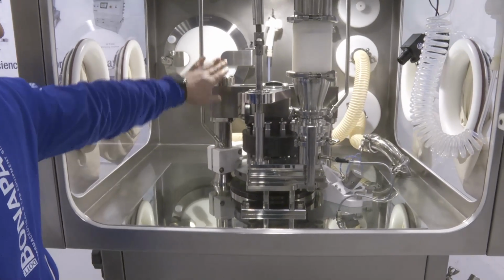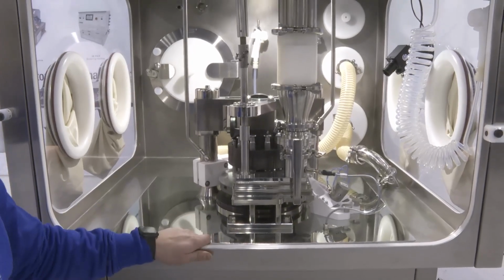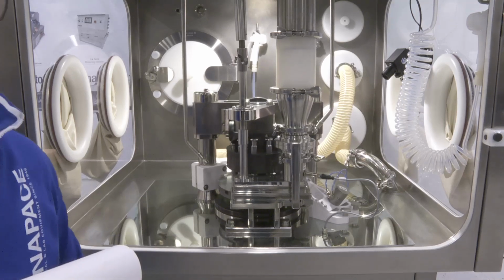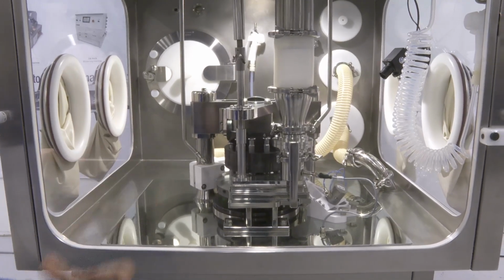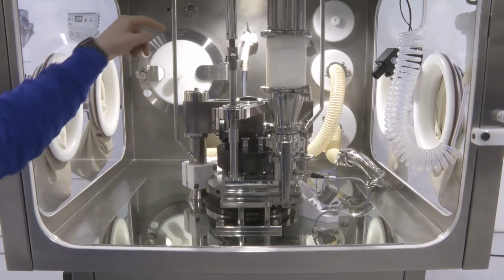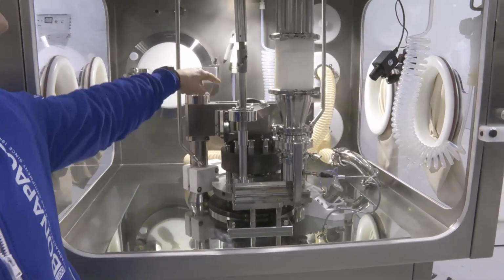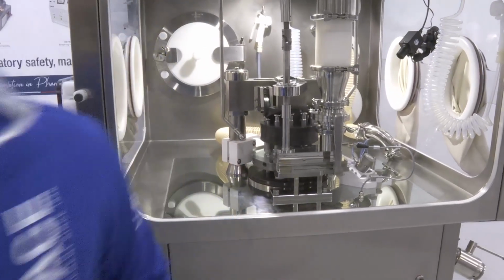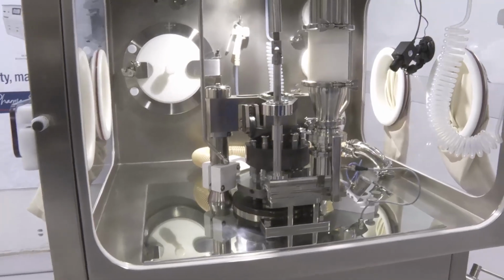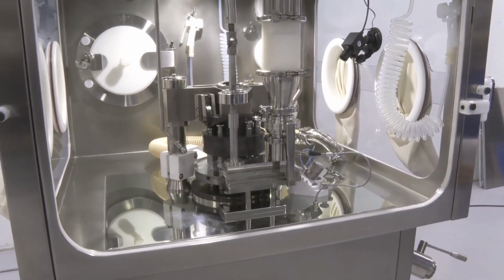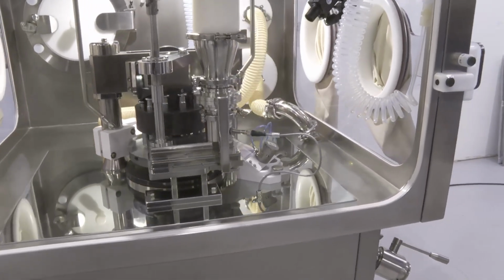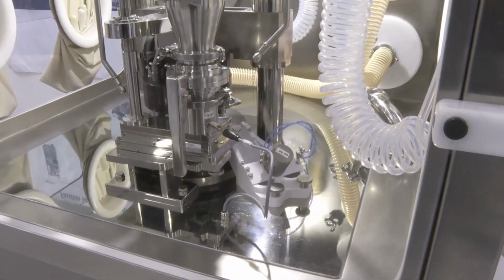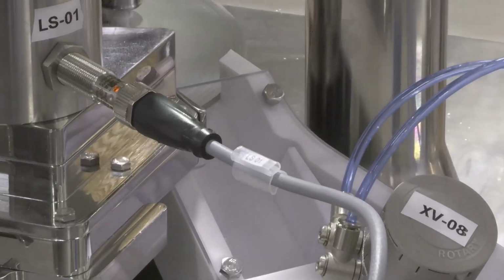In the first station there is a pre-compression. The utility of the pre-compression is to get the air out of the die. The main compression force is at the second station, and finally in the ejection station we can see the tablet that goes out from the chute in the good way.